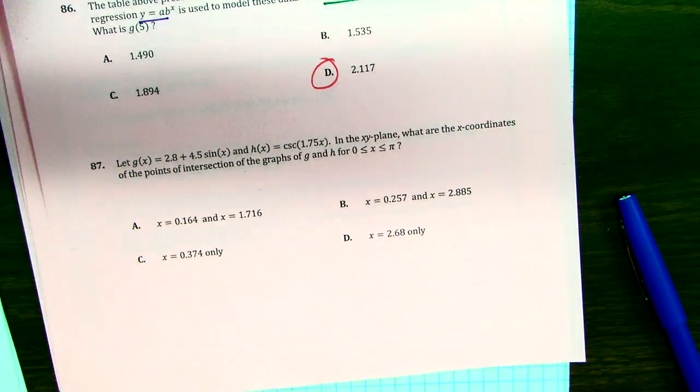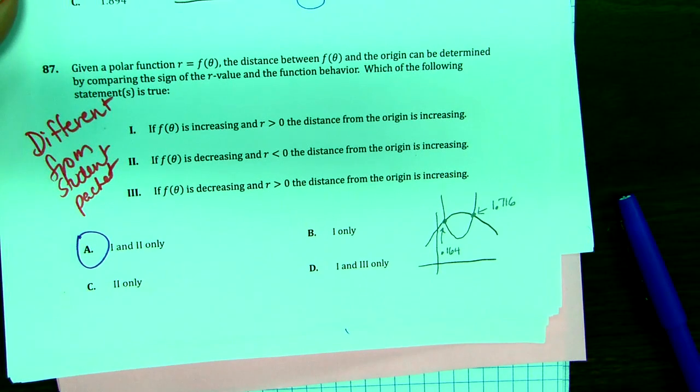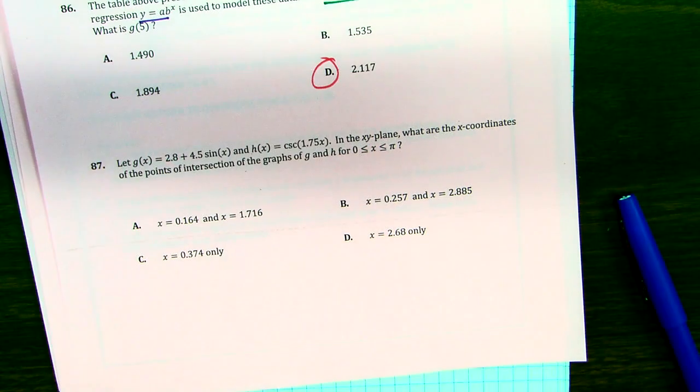All right, and our last question, just a side note, 87, the key on Canvas, my 87 is completely different than your 87. I don't know why. That happened on another problem too.